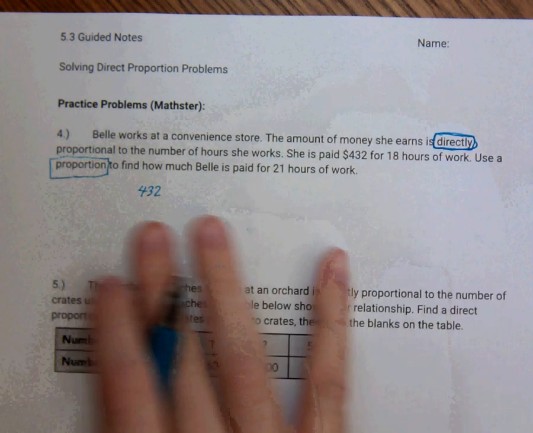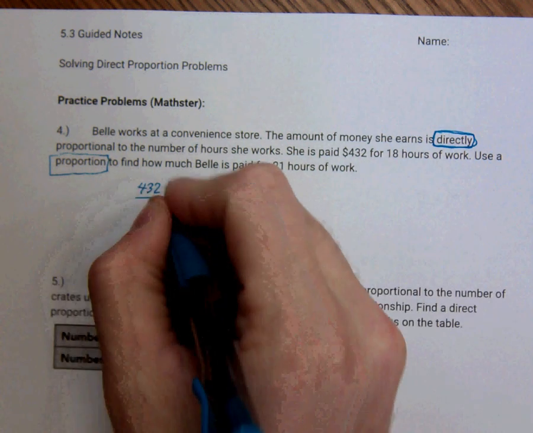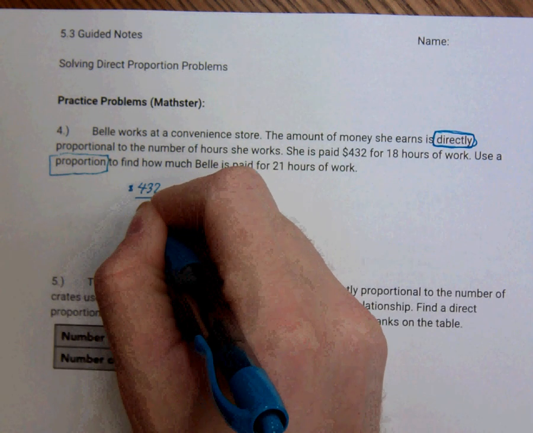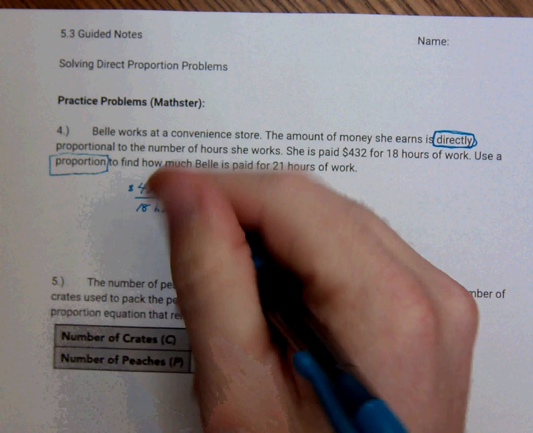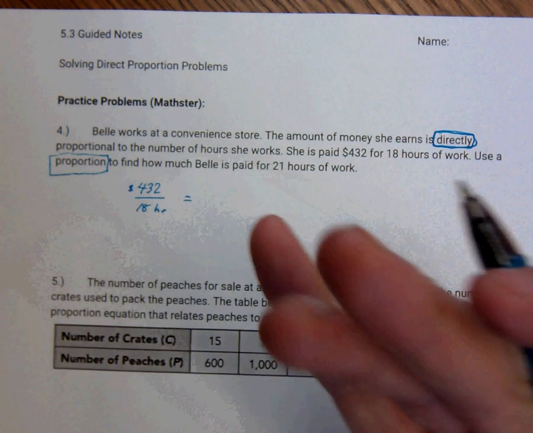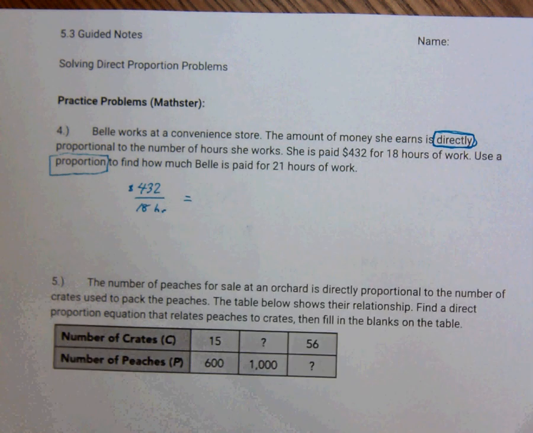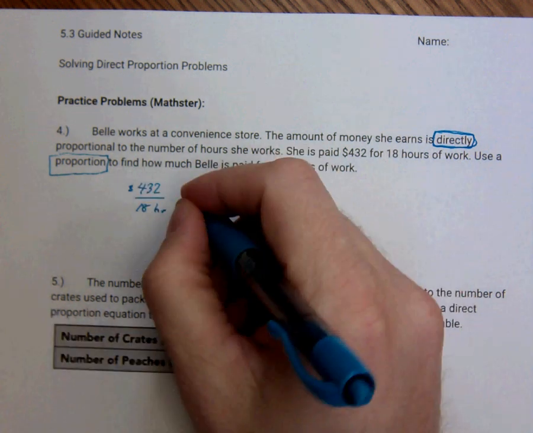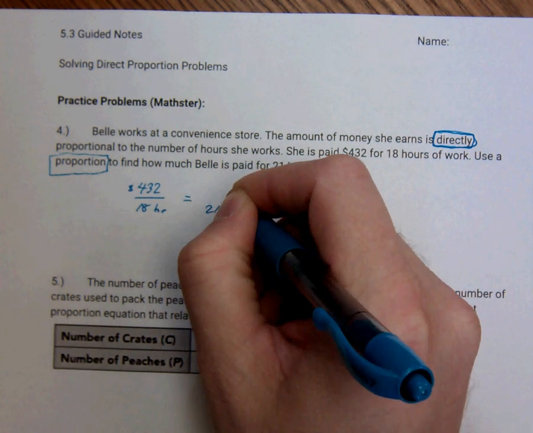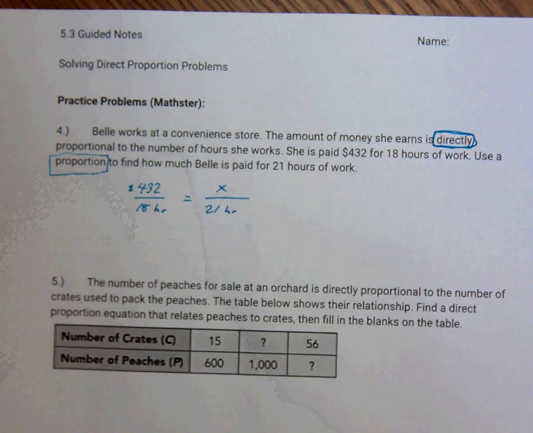Anyways, so we want to make a proportion. So that's $432 for 18 hours. Here's our proportion. This has to be equal no matter how many hours Belle works. So if Belle works 21 hours, we want to know how much she gets paid.